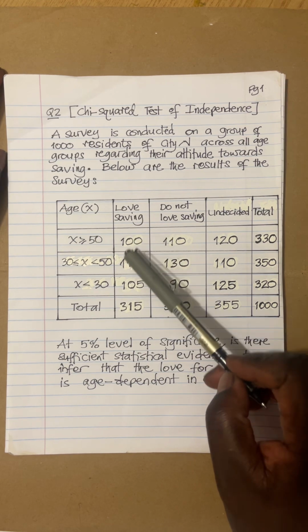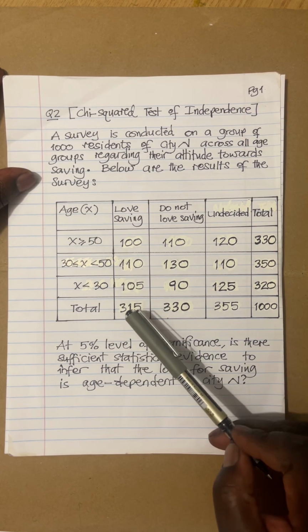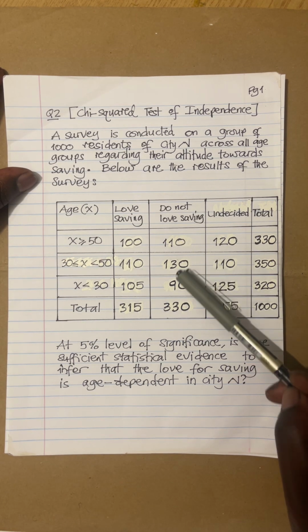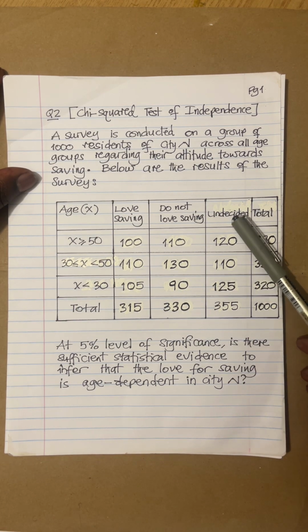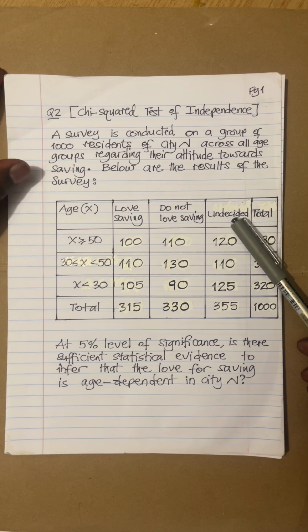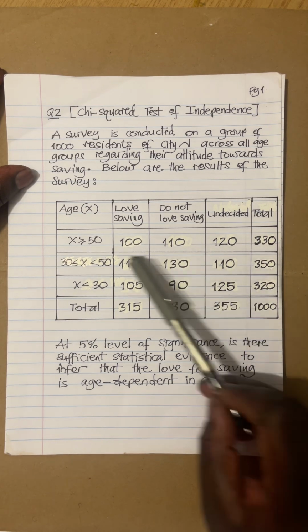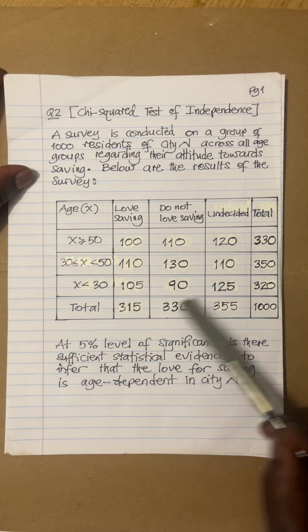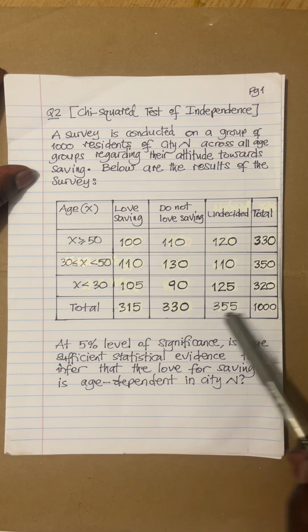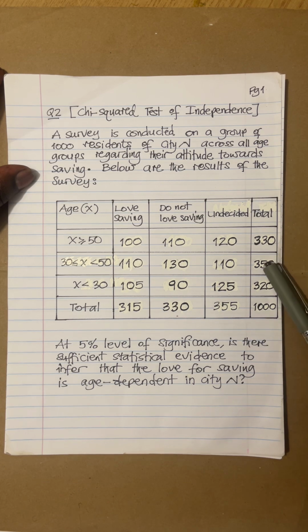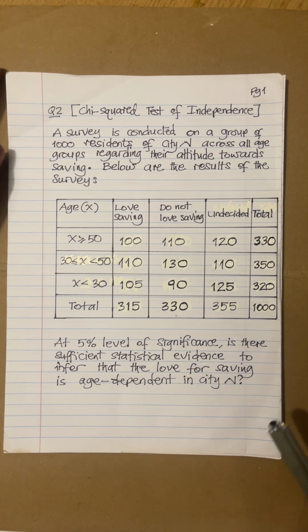Those that love saving, these are the numbers, and then the total is 315. Those that do not love saving, these are the numbers, and the total is 330. Those that are undecided whether they love saving or not, these are the numbers, and that's the total. When you add horizontally, these are the totals, and when you add vertically, those are the totals. When you add these three numbers, you get 1,000. Add these three numbers, you also get 1,000.